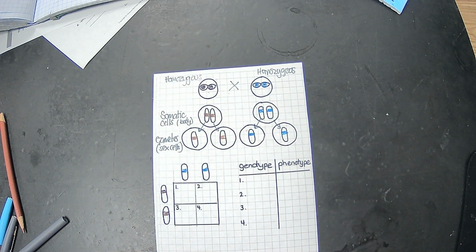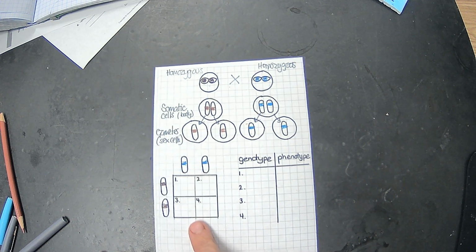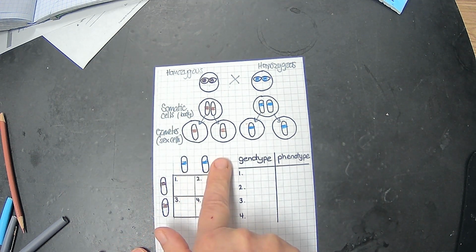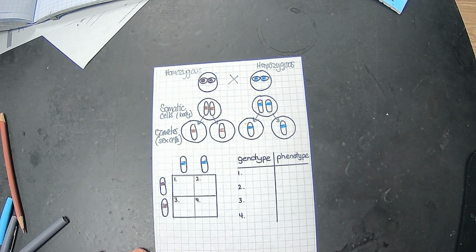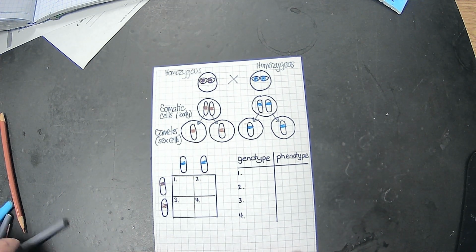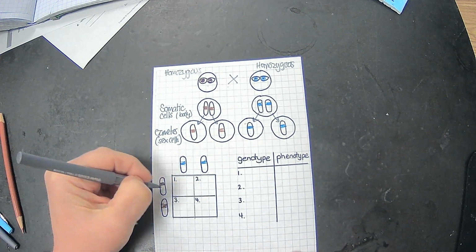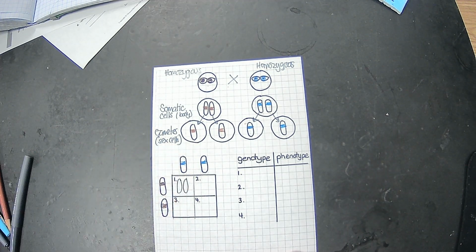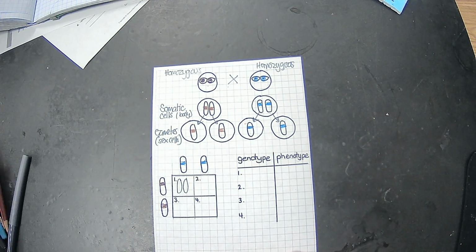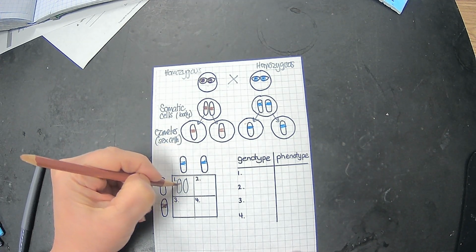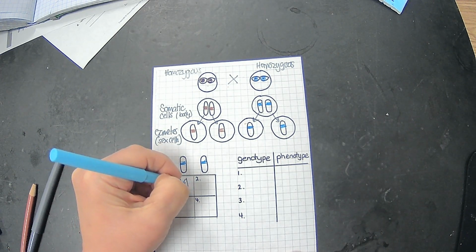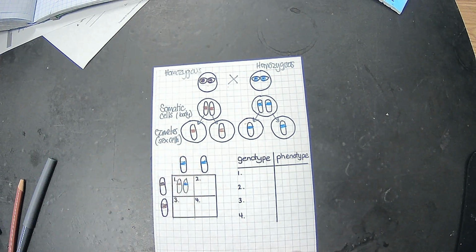So what a Punnett square does is it says, if these gametes here fertilize these gametes, what would the offspring look like? So if this sperm cell and this egg cell meet, what you're going to get is a brown gamete and a blue gamete, like that.